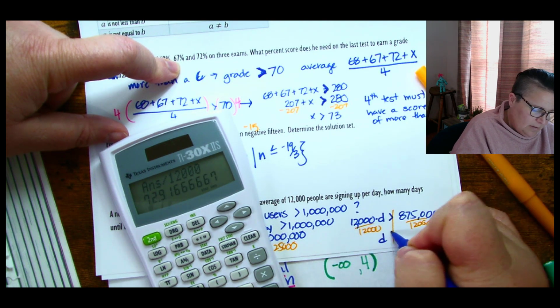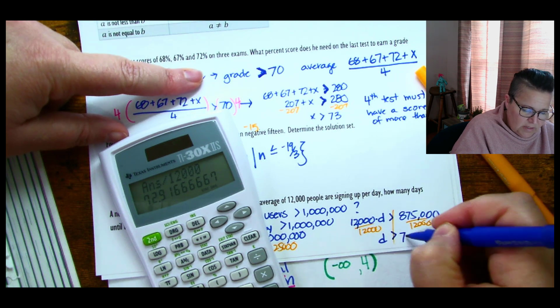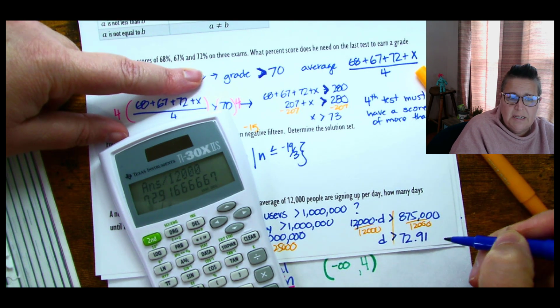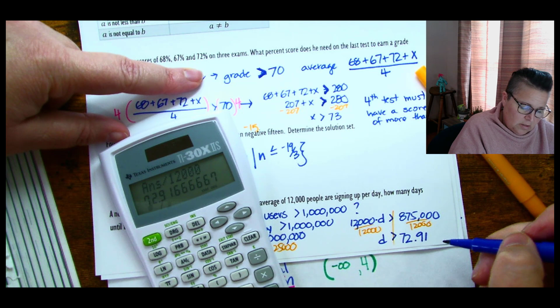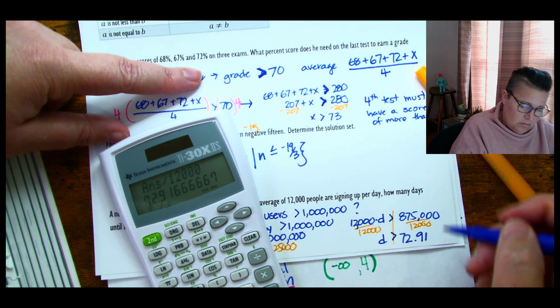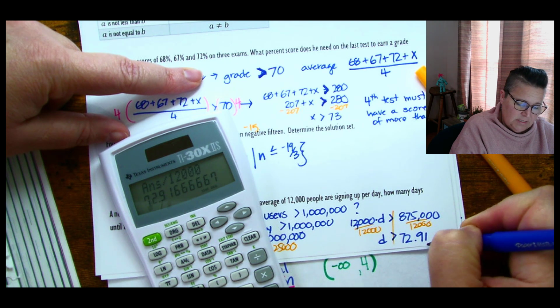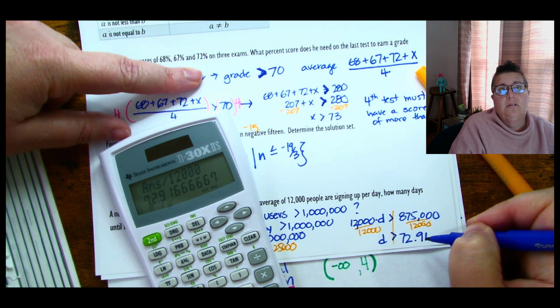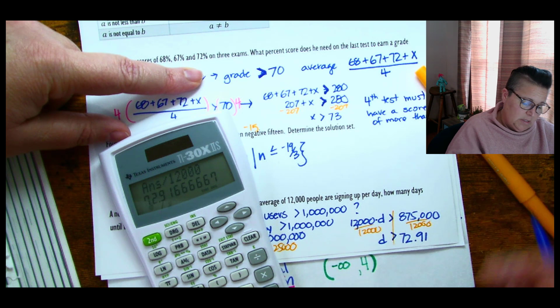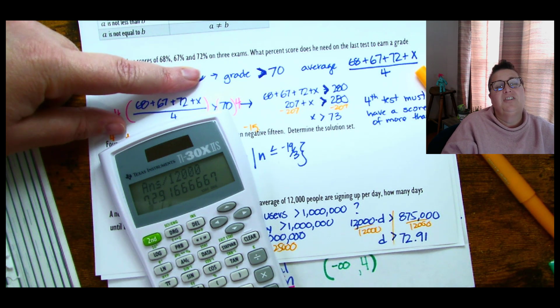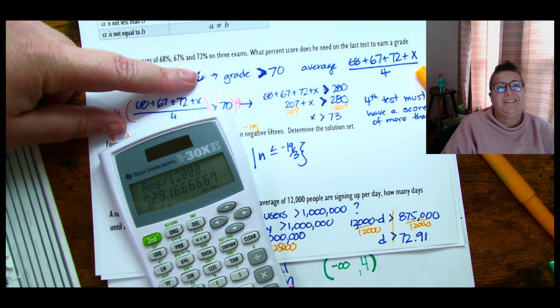And I get my days has to be greater than 72.916, or technically 73. Our days need to be greater than 72.9. I can leave it as 72.9. You can't really have 72.91 days, but if I do 73 days, then it would have to be greater than or equal to, because we could be at 73 days.